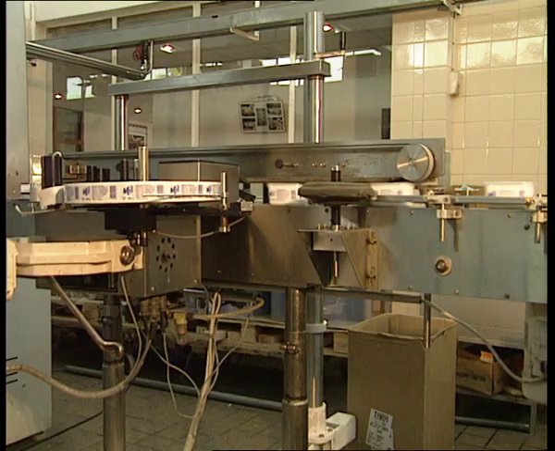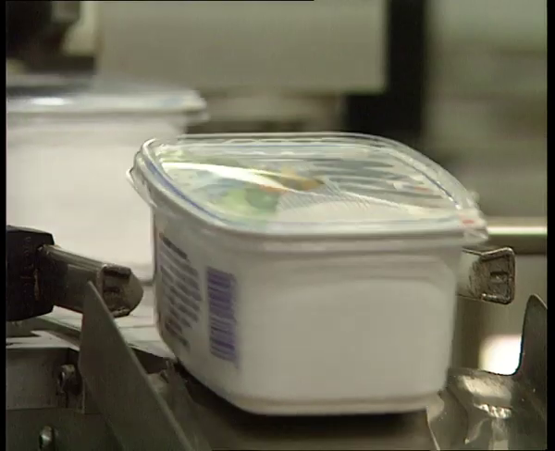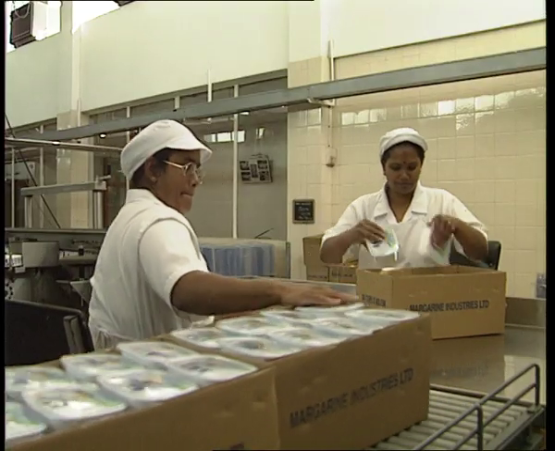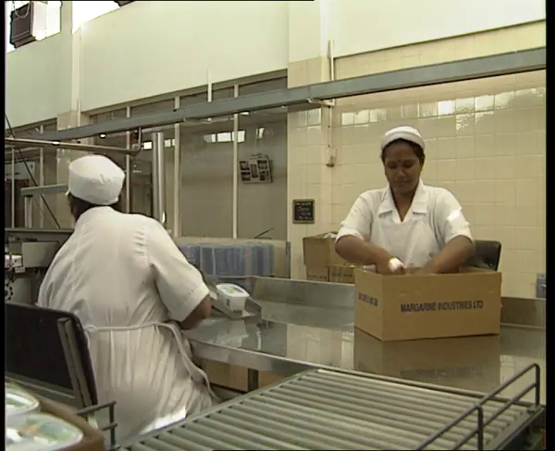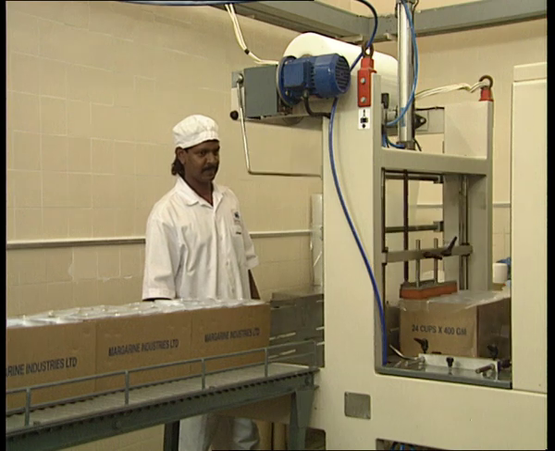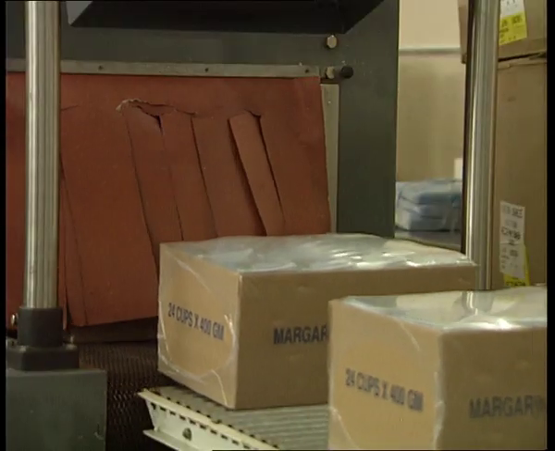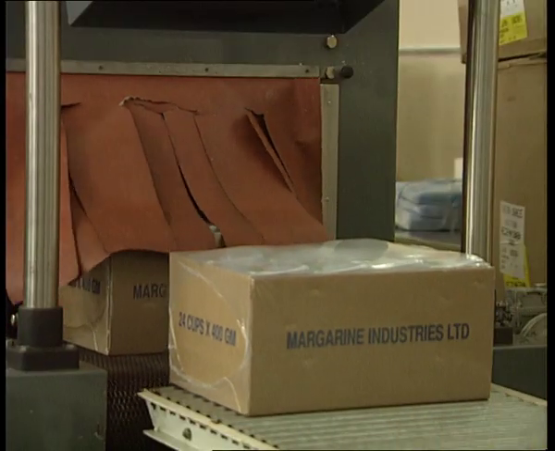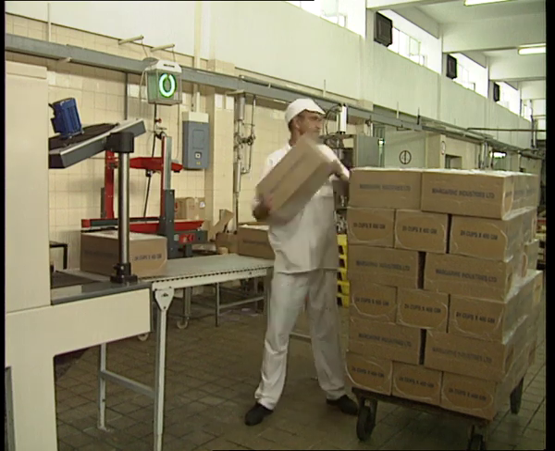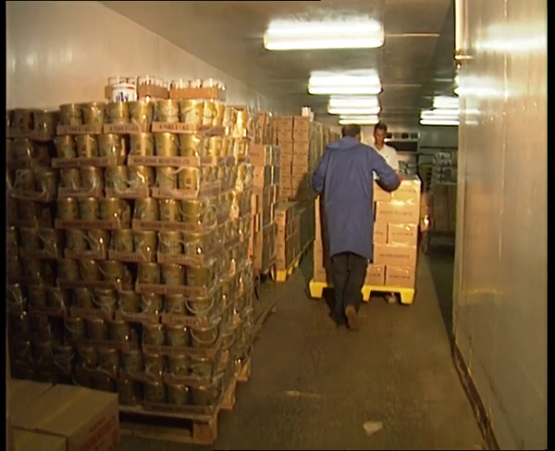Labels containing details of the ingredients used and the weight of margarine are placed by this machine. The tubs are then collected in boxes of 24 and wrapped in plastics. The boxes are carefully piled and finally sent to the store.